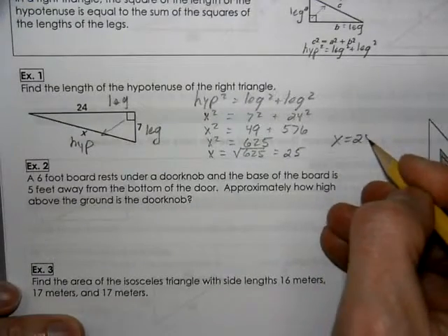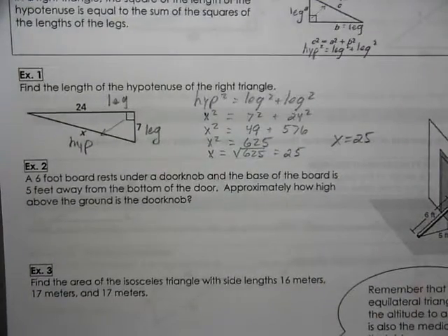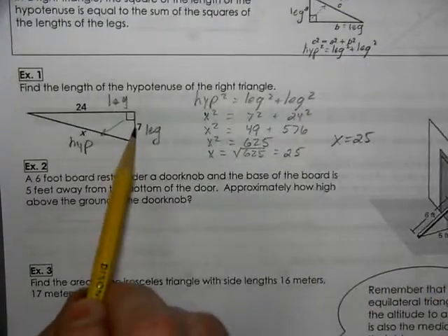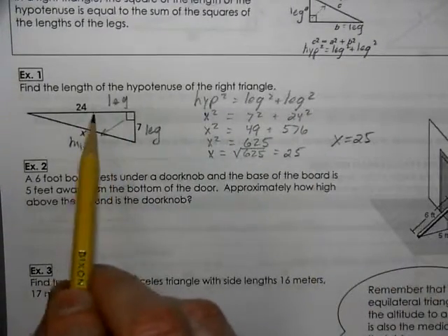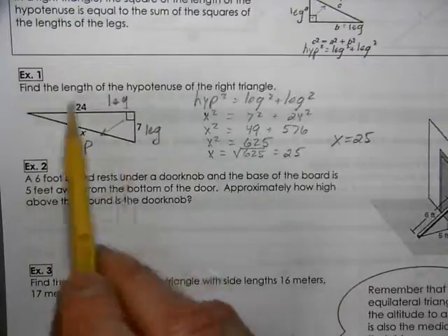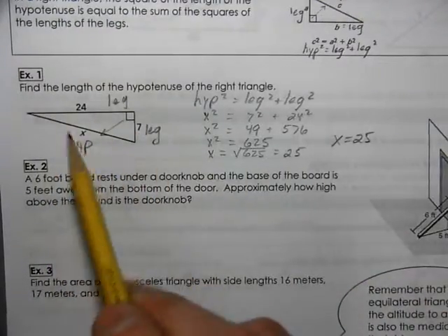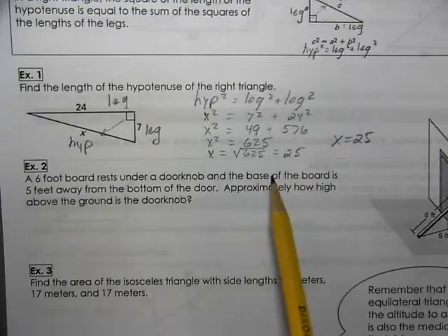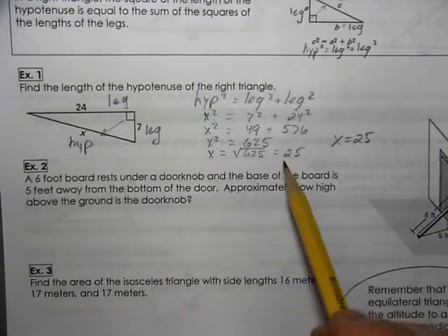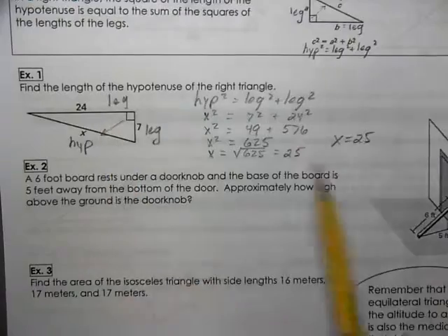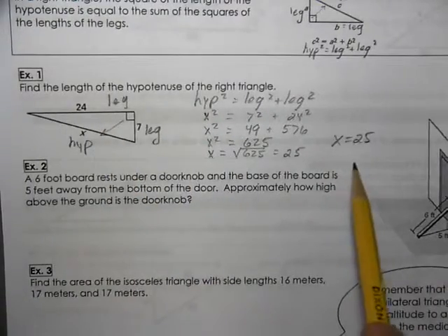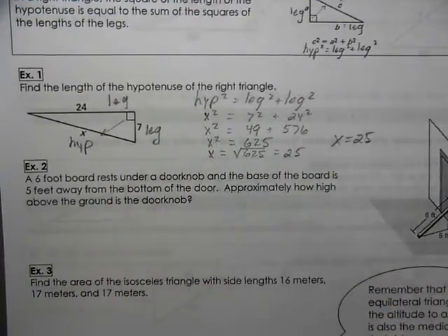So x is 25. Notice how we started out with positive integers, and when we solved for the missing side, we also got a positive integer. That's a special type of Pythagorean theorem triangle. That's called a Pythagorean triple, because they're all positive integers for geometry. And we'll talk about that later on in the lessons.